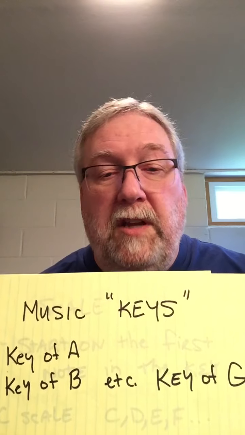So music is written in something called a key, which is an arrangement of notes and accompanying chords. And the chords are important to us stringed instrument players because in order to play a song, especially to accompany a soloist or another instrument playing the melody line, we need to know those chords. So each of the musical notes can be associated with a particular key. So we've got the key of A, key of B, and so on to the key of G.